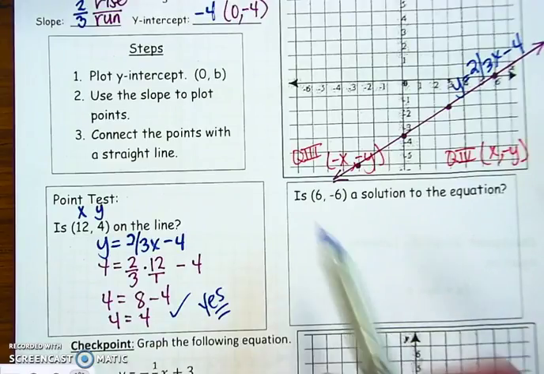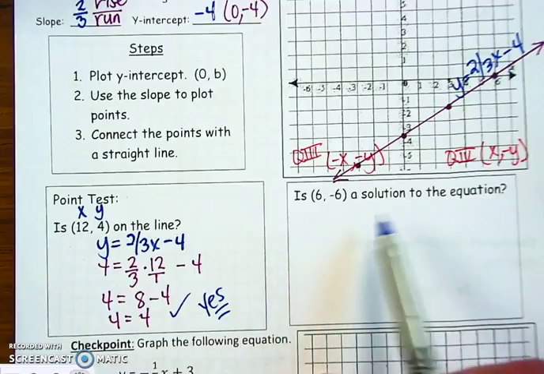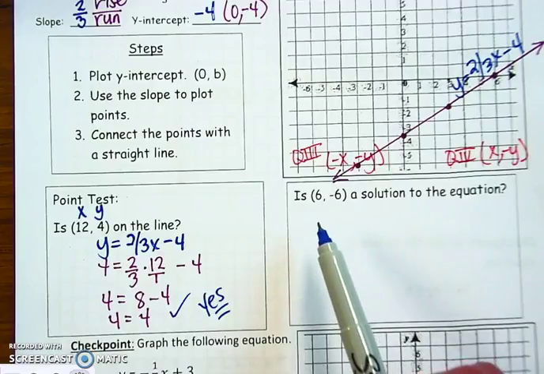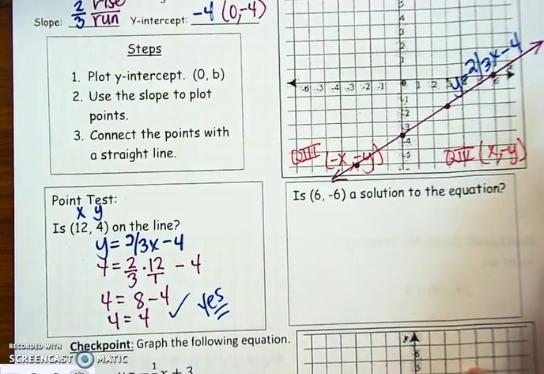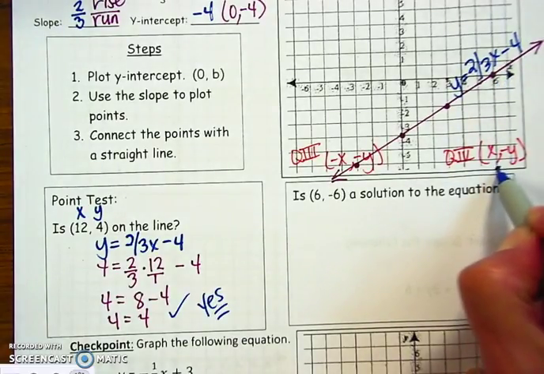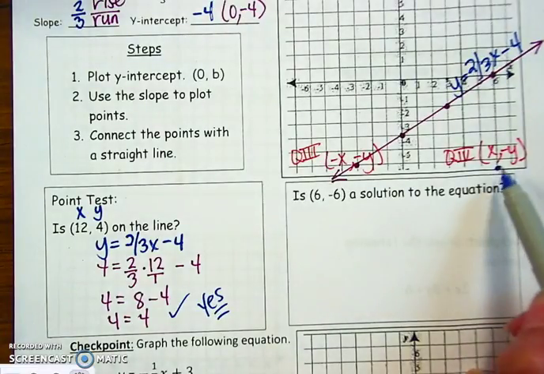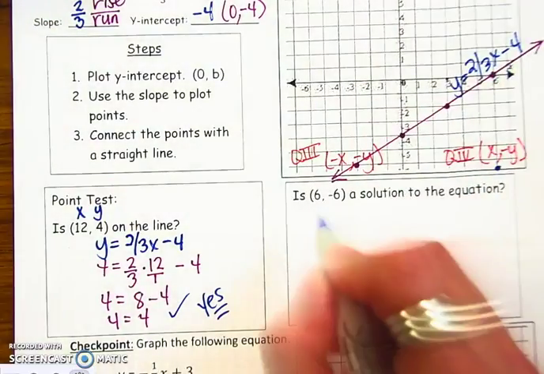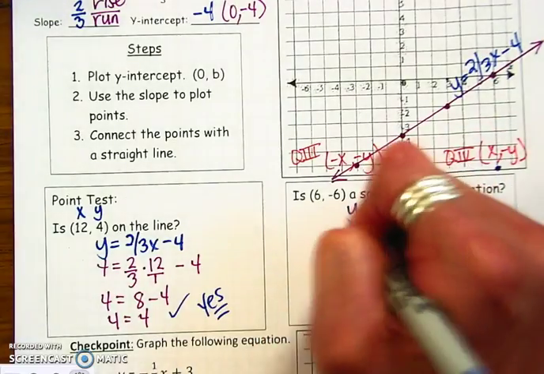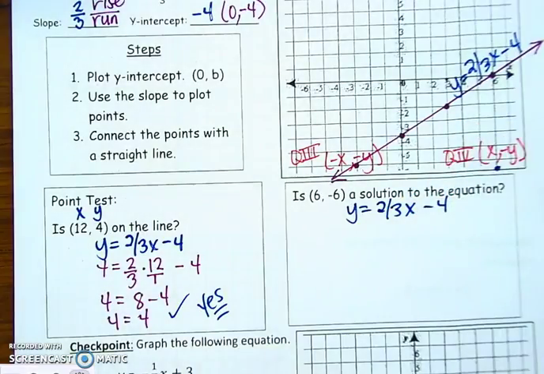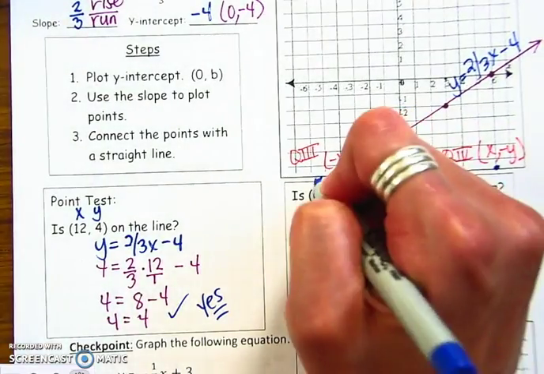So over here, when they ask you, is the point (6, -6) a solution to the equation, we have to see if this point is on the line. And this point, we can actually look at the graph. If we look at (6, -6), we would have a point somewhere down here. And we can clearly see that this point is not on the line, so it is not a solution. But how do I prove that algebraically? So I want to plug this point into the given equation, which was y = 2/3 x - 4. We know this is our x and this is our y.